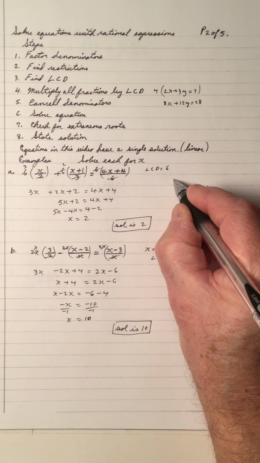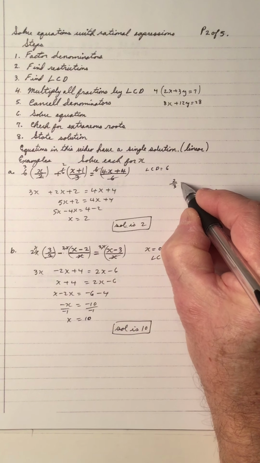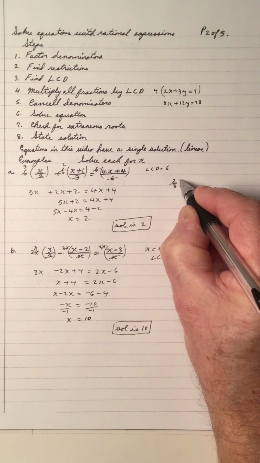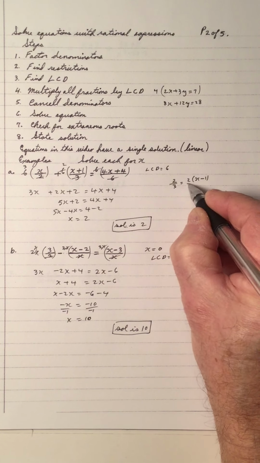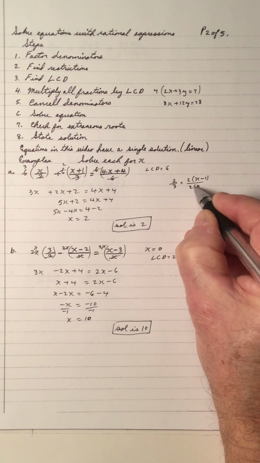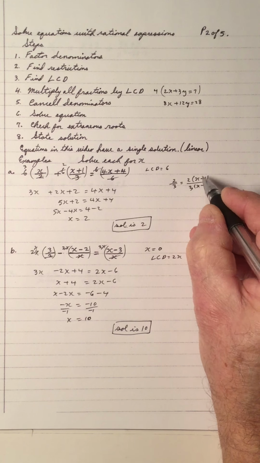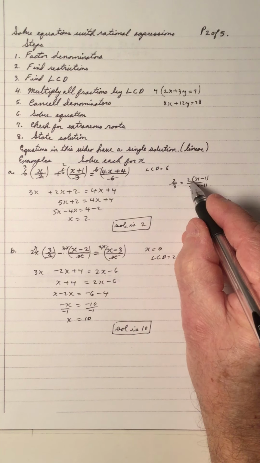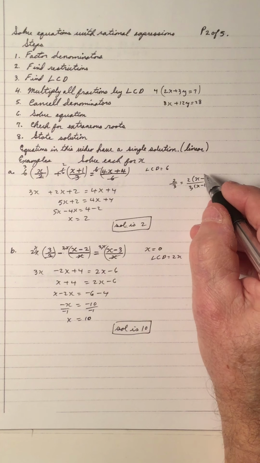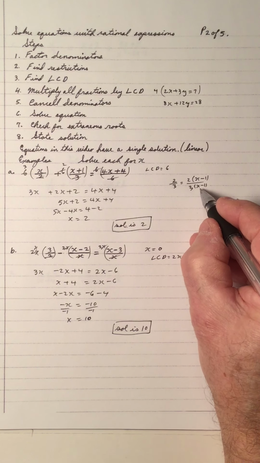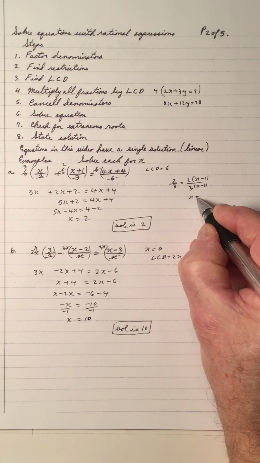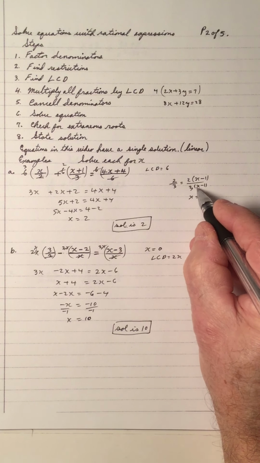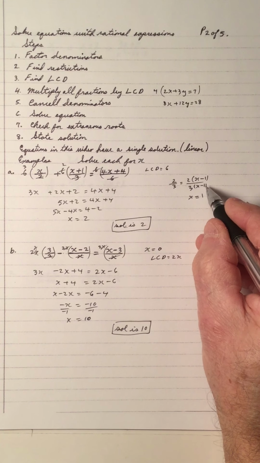If you take a fraction like 2 over 3 and you multiply the fraction by x minus 1 over x minus 1, you made an equivalent fraction. But notice now, because you multiplied by x minus 1, x equal to 1 is a restriction because you got a 0 in the denominator.